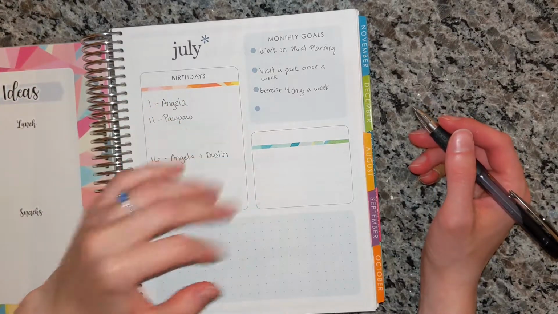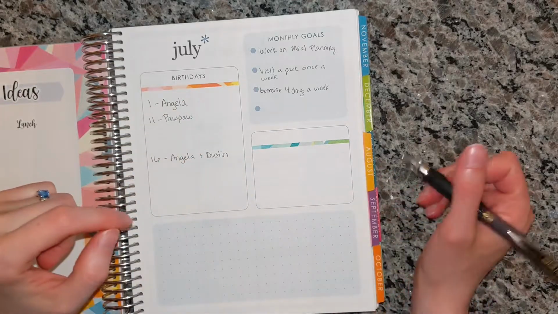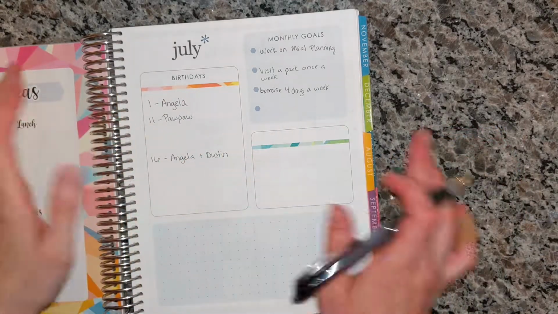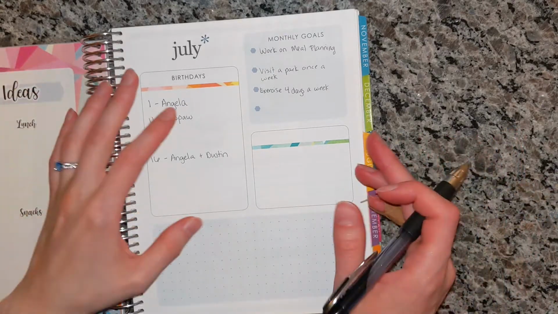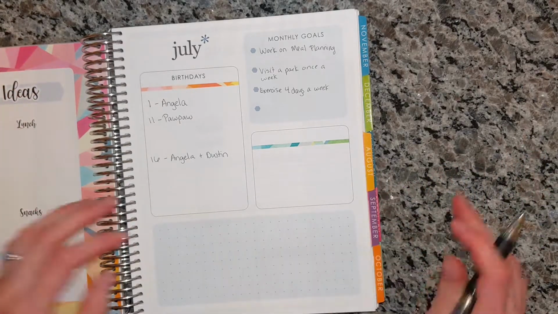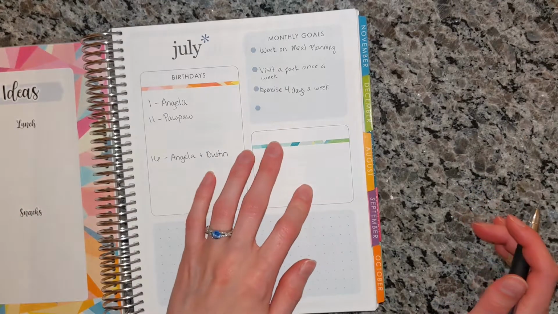Like I could write down one thing each week, or a fancy writing of one good thing that happened. Or you could maybe write out a theme for the month, what you want it to be, like pick a word and then how you could implement that throughout the month. So I'm leaving that blank, but that's some ideas that you could use for there.